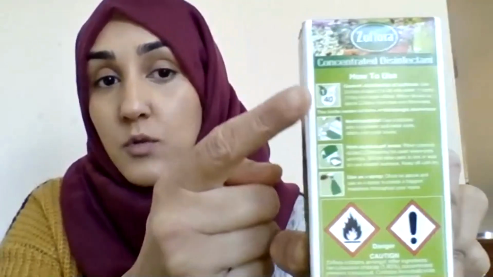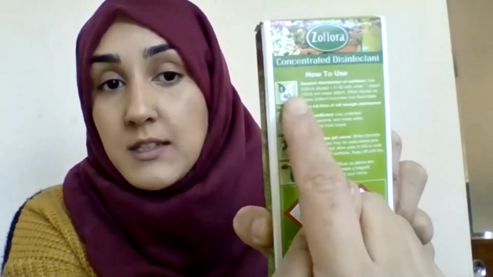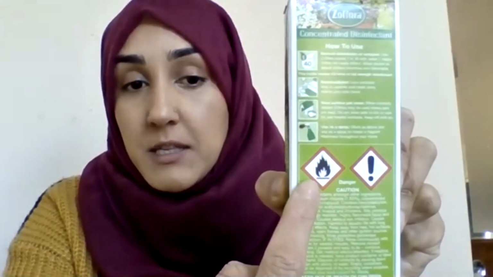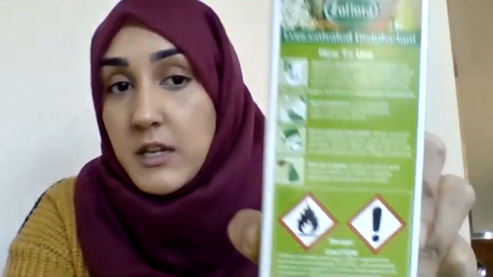And then on the back it says the instructions here how to use. So here's my title, concentrated disinfectant. I've got how to use step 1, step 2. It's got both a visual cue and some writing. And over here it's a top tip. It's got warning signs. It means it's inflammable and it's dangerous. So it says caution and it's giving me a top tip at the bottom. So that was an example there.